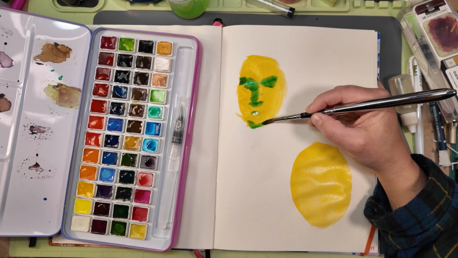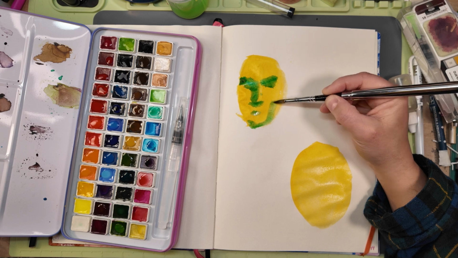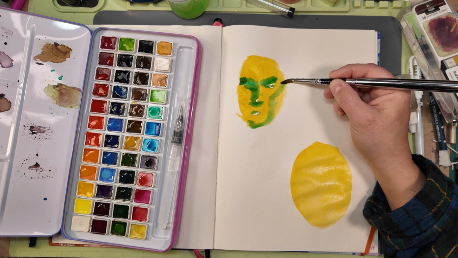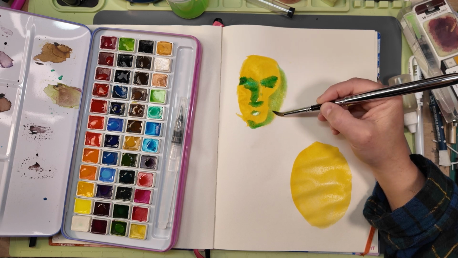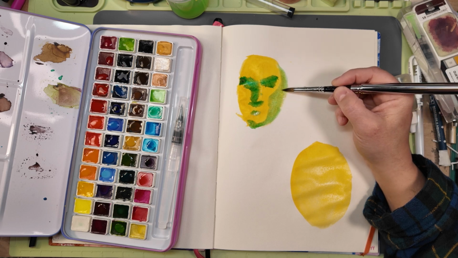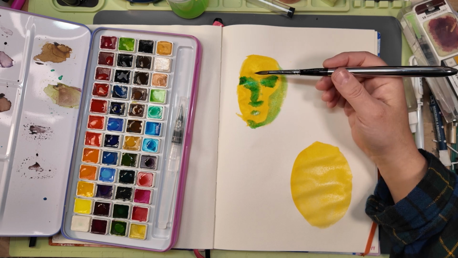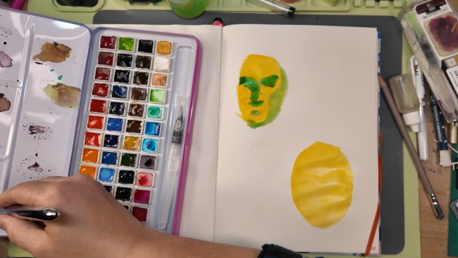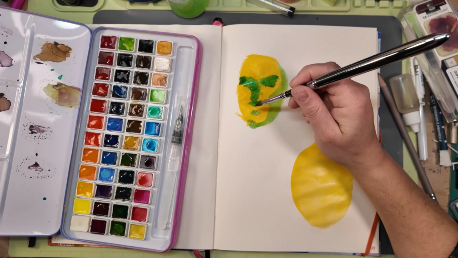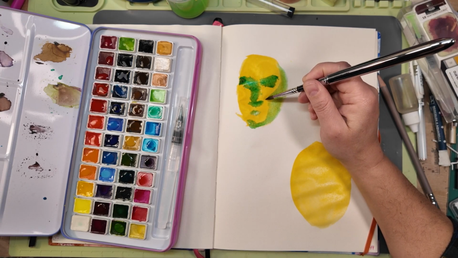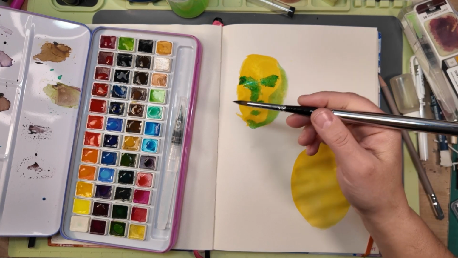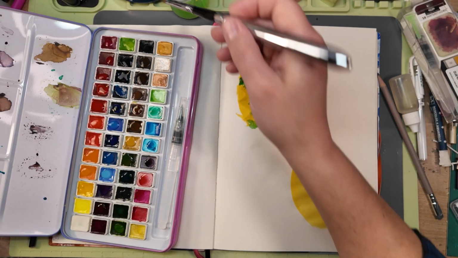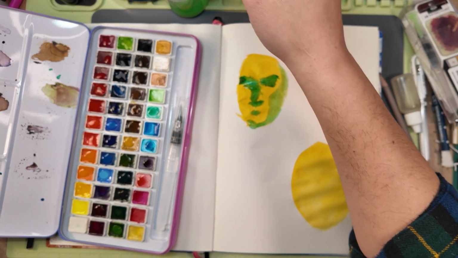And then under the chin, I'm going to bring this up into the face to form that shadow for underneath the cheekbone. And I am letting this sort of blend a lot. And you might not do that for your drawings. I mean, it's up to you. So then you could change up the color a little bit if you wanted to.